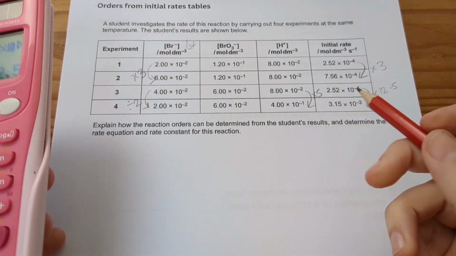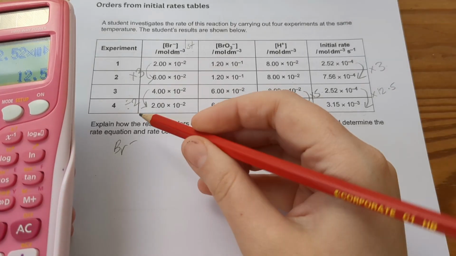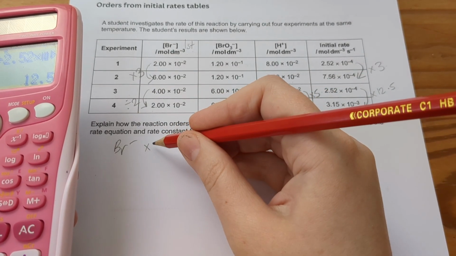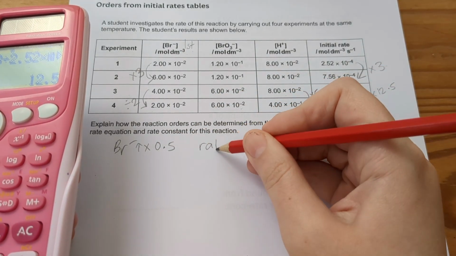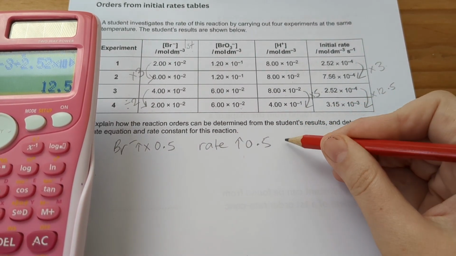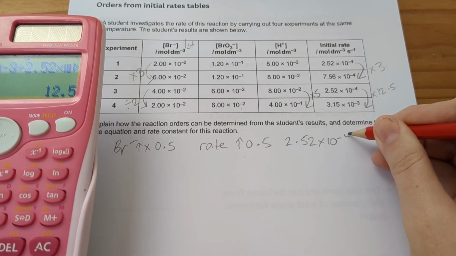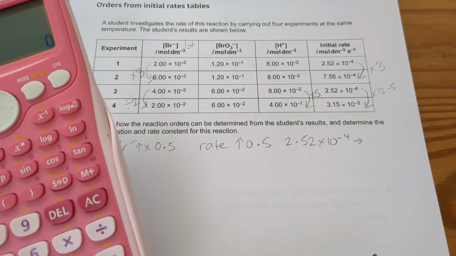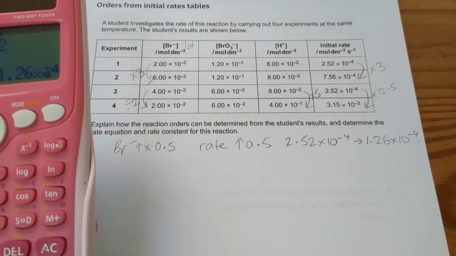So where do we go from there then? If the bromide is first order, and that is decreasing by a factor of 2, or we could say it's increasing by a factor of 0.5, same thing, we'd expect the rate to also increase by a factor of 0.5 since it's first order. So we'd expect the rate to go from 2.52 times 10 to the minus 4 to half of that value. That is the effect from just the bromide by itself.